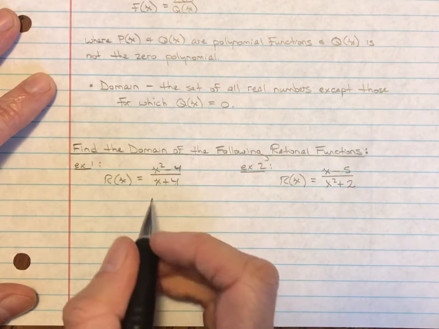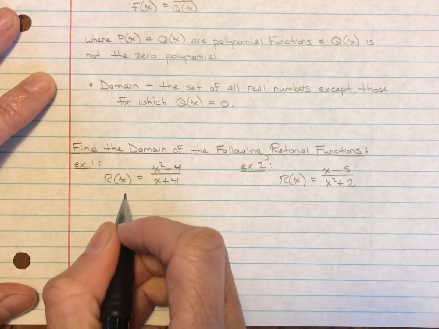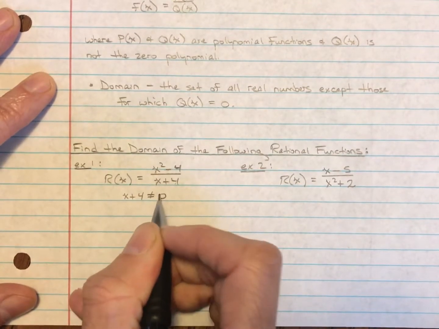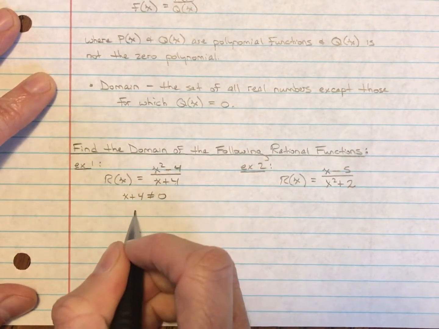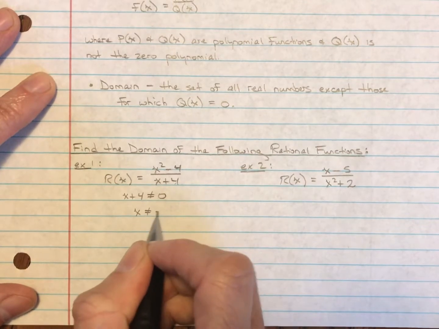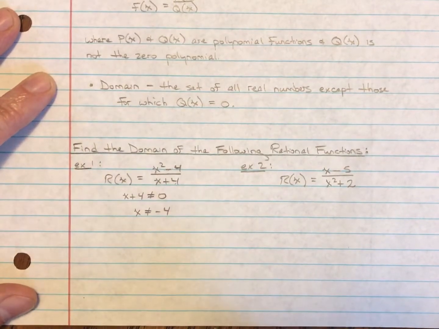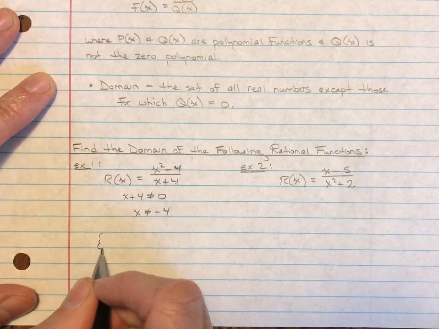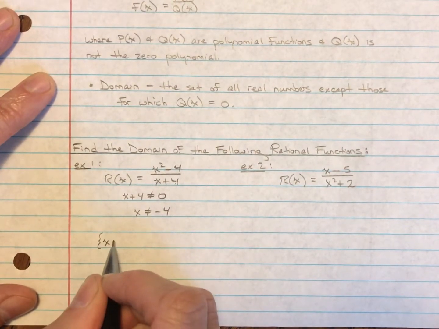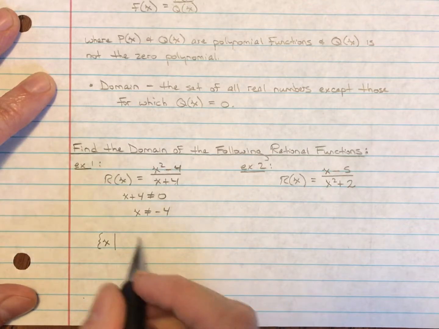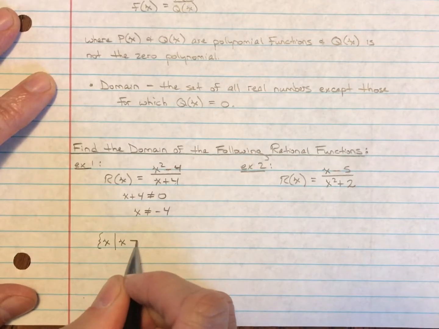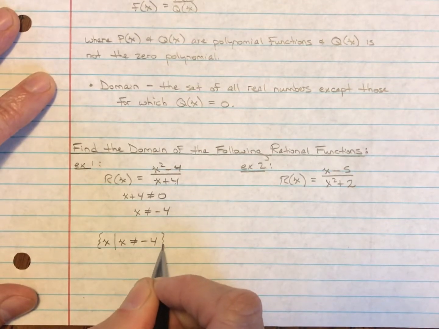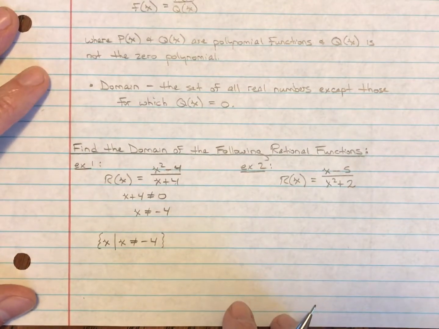So we know x plus 4 cannot be 0, which means that x cannot be negative 4. So our domain, written in set notation, is all x's such that x is not equal to negative 4. That's the domain of this function.